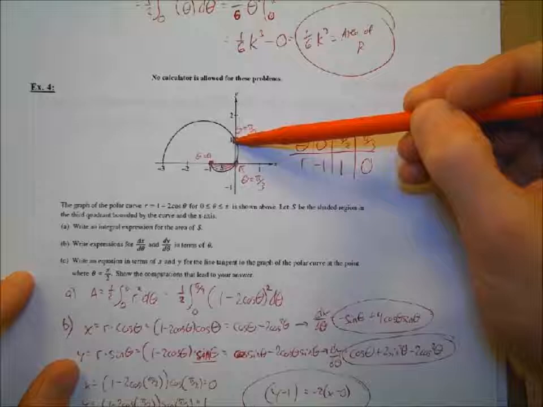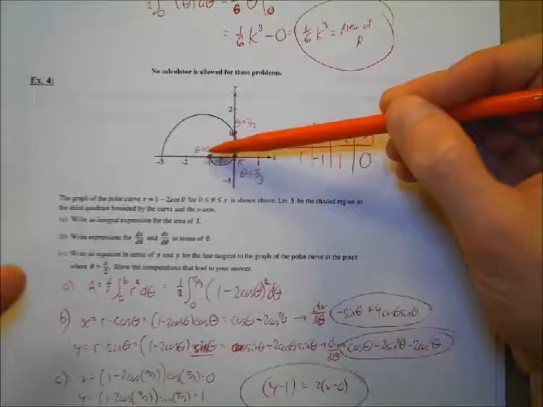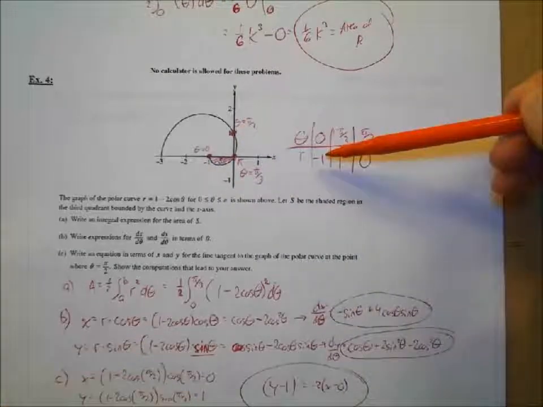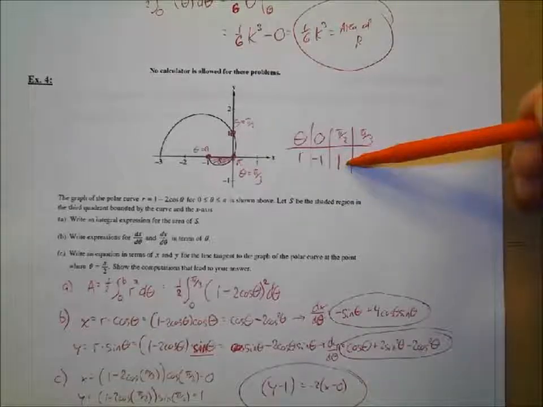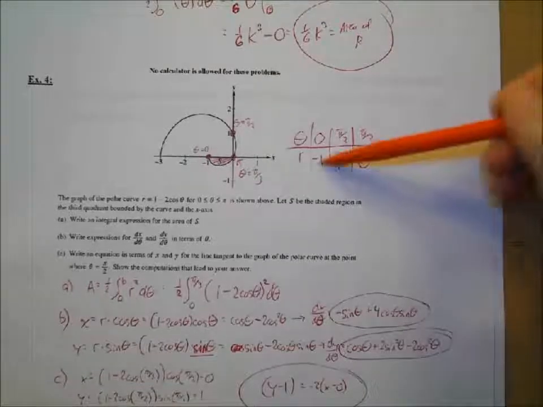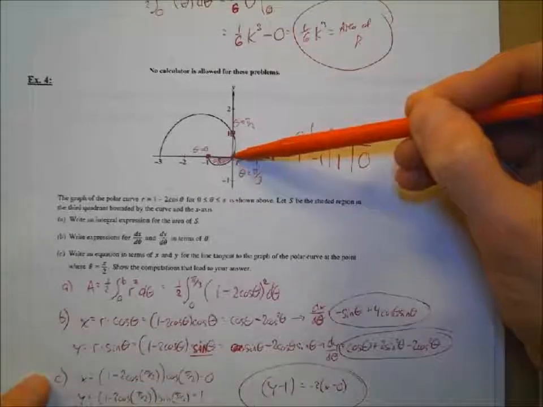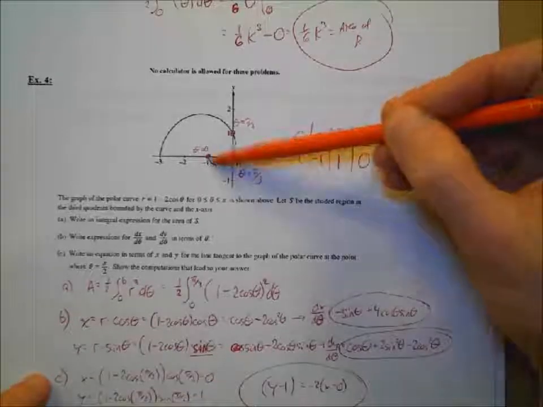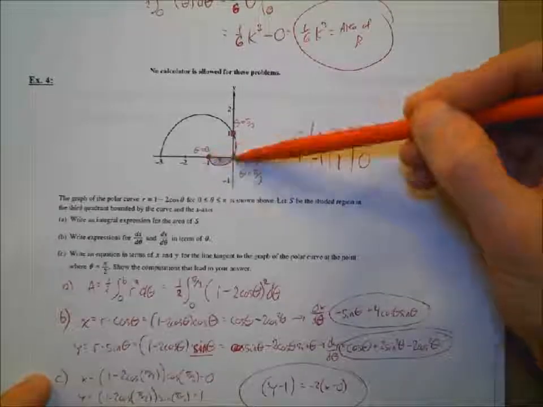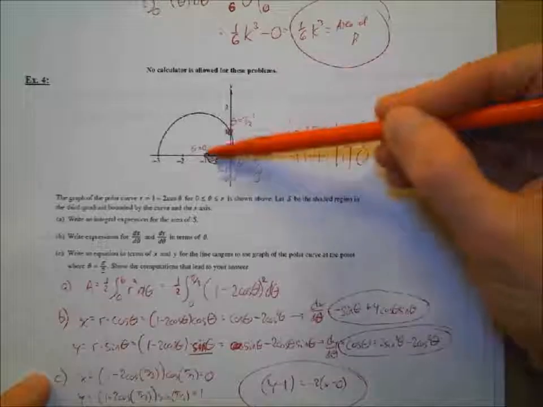And we know then, from 0 to pi over 2, we go from an r value of -1 to 1, which means we have to go through an r value of 0. So we know we have to go through the pole there. And that would be our next limit of integration. 0 is where the curve starts, but then our next limit of integration is going to be right here.